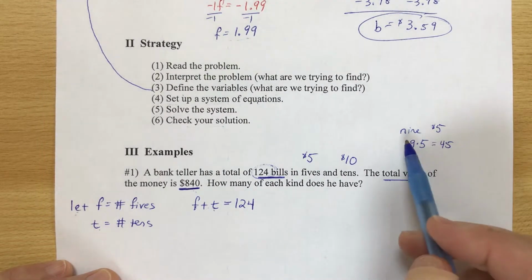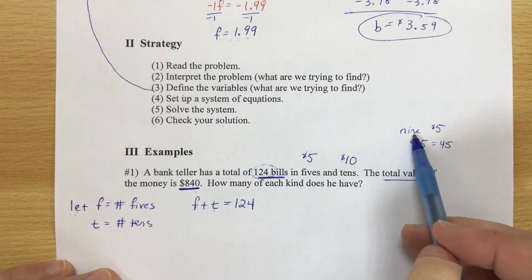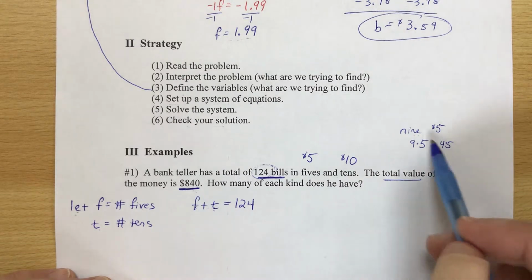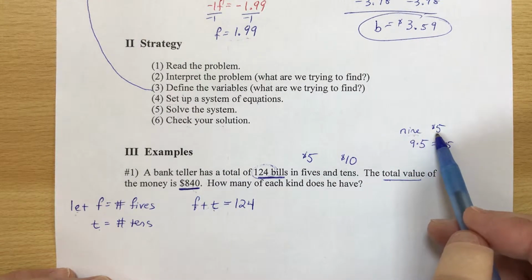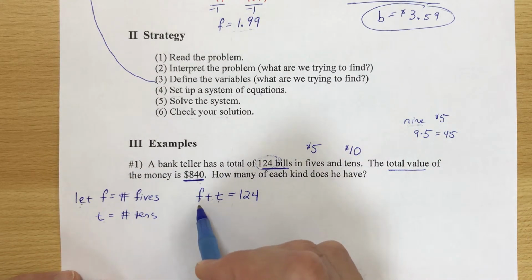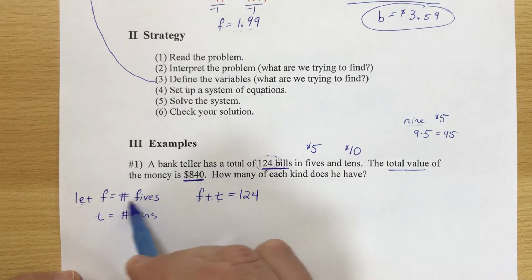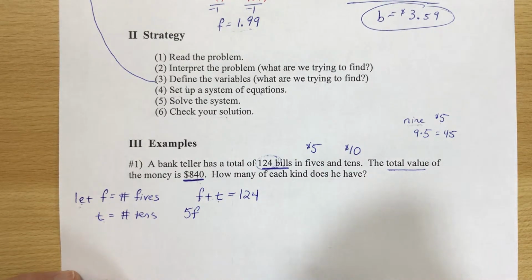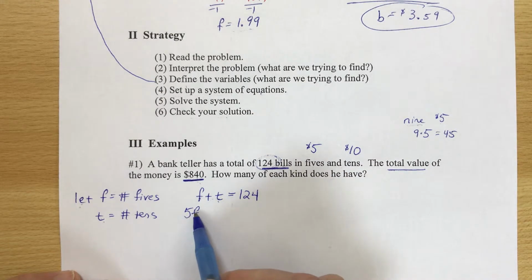Now this is just a different example. I like to think of number examples when I get confused, because sometimes the variables can make it kind of confusing. So however many bills I have, I just multiply it by what the money is worth. So if we have $5 bills, now I don't know how many I have, but I know that each one is worth $5. So if I have 10 bills, it's 5 times 10.